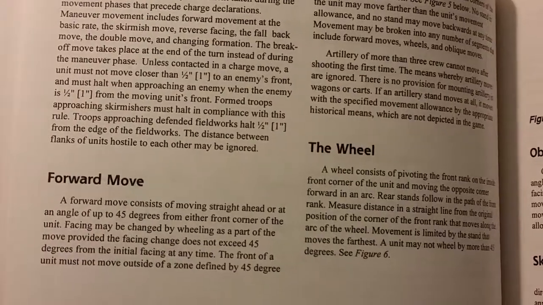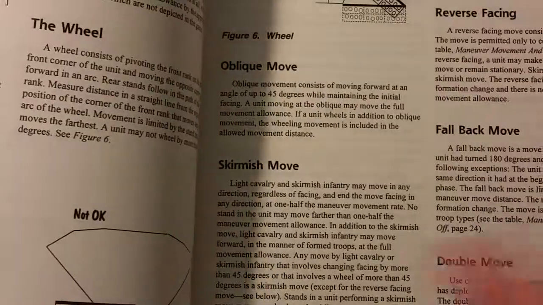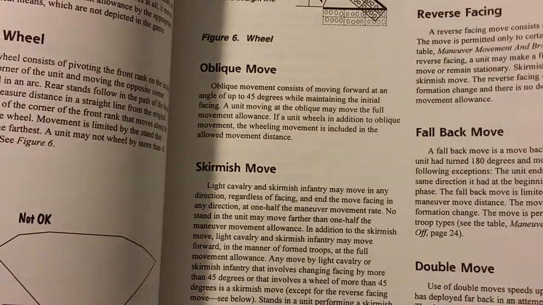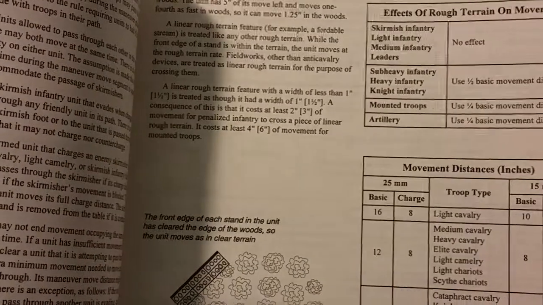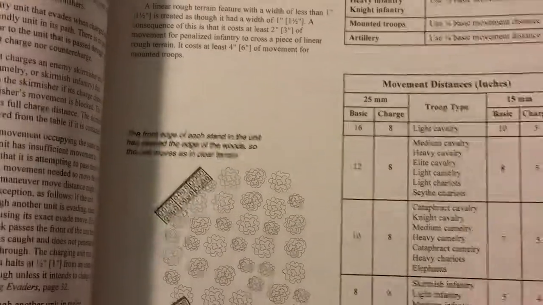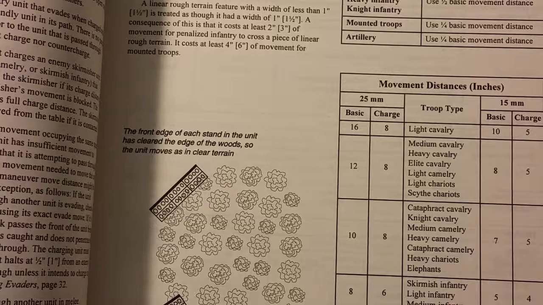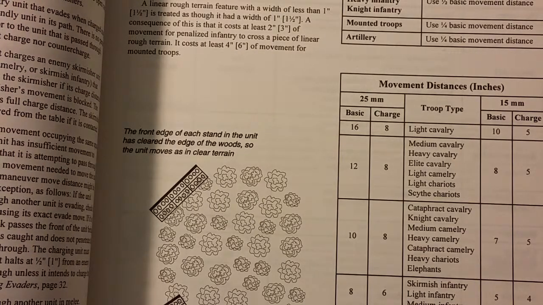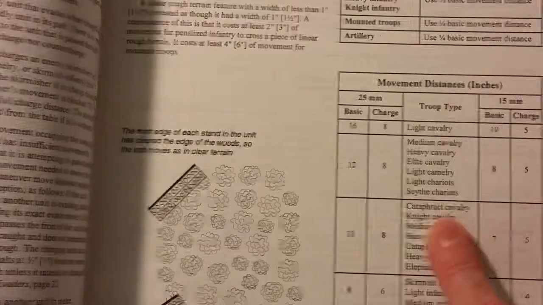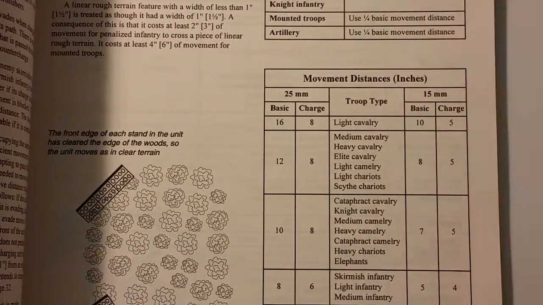Maneuver, movement, forward move, the wheel. Okay. More useful diagrams. Double move, skirmish move. Okay, all the particular moves. Units passing through each other, moving in rough terrain. Moving, okay. Movement distances, okay. That is basically the same table that was on the player aid.